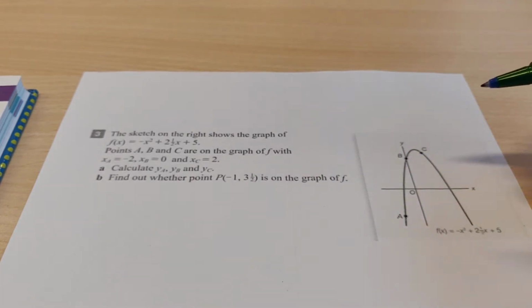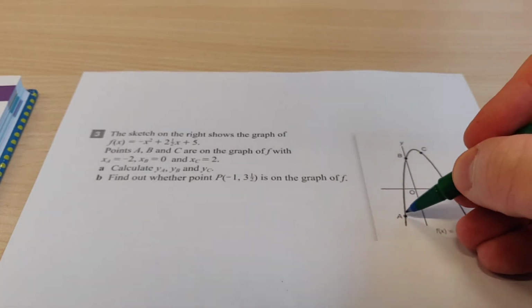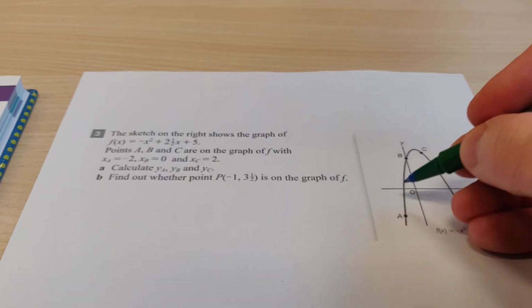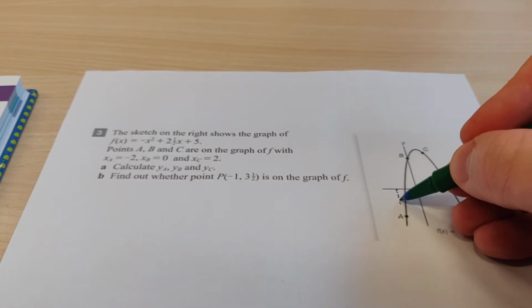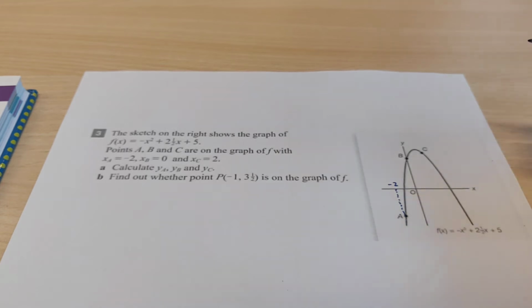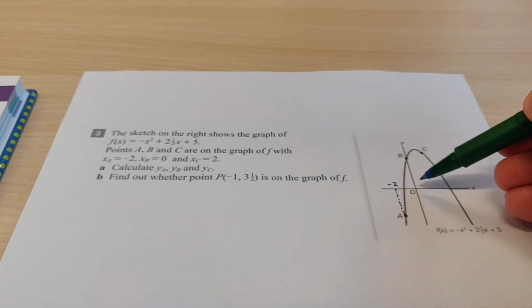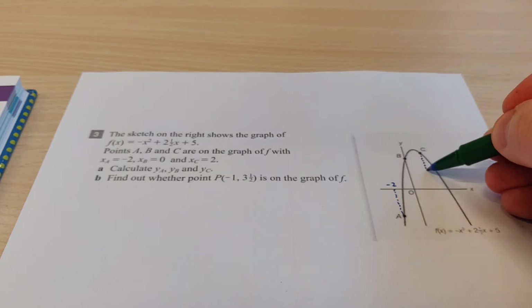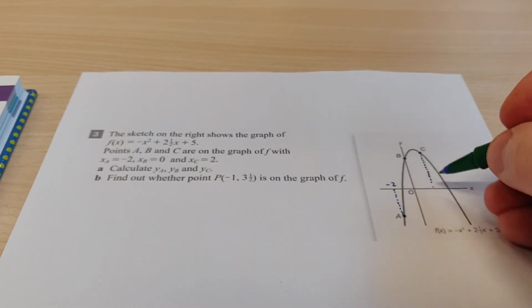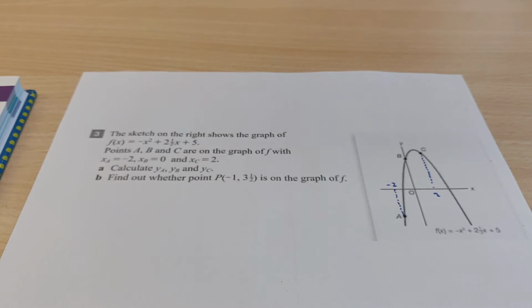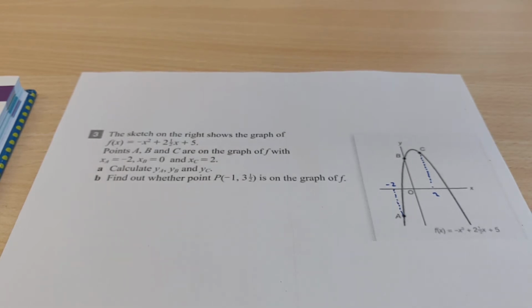Points A, B, and C are on the graph of f, with x_A = -2, so the x-coordinate for this point is -2. If I make a line straight down here, then the value there is -2. The value for x_B is 0, and we can see that here. And the value for x_C, the x-coordinate for this point, is 2. Alright, so those are the values that we know, and we need to calculate y_A, y_B, and y_C.